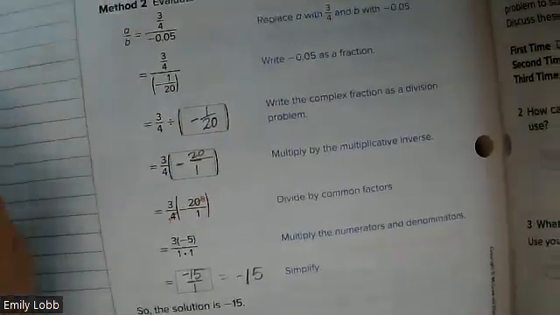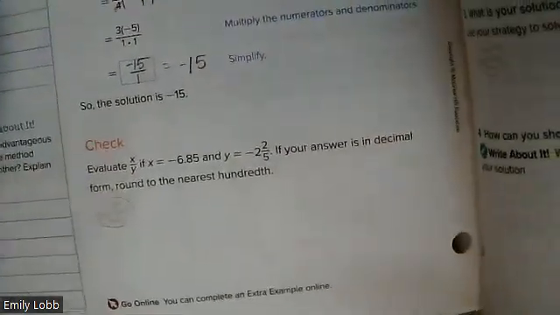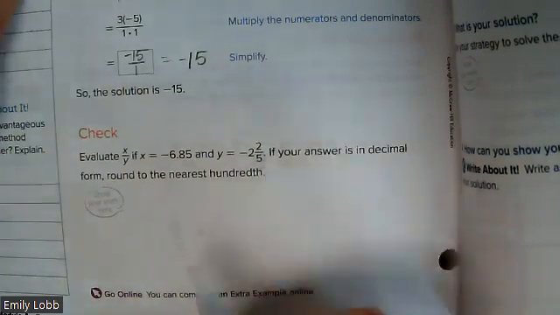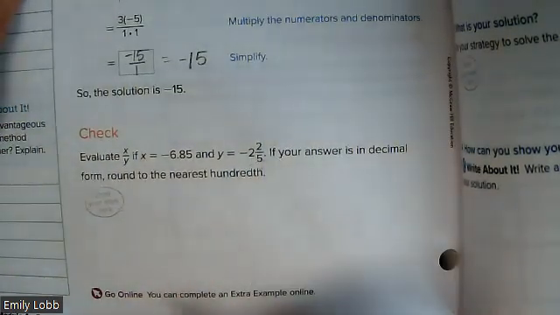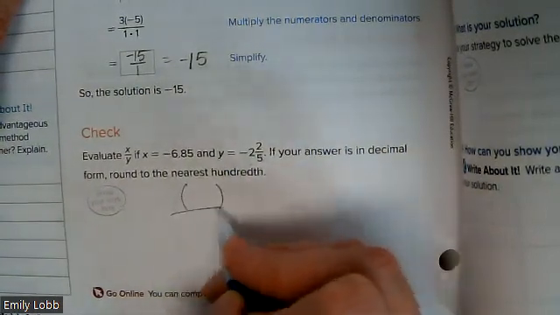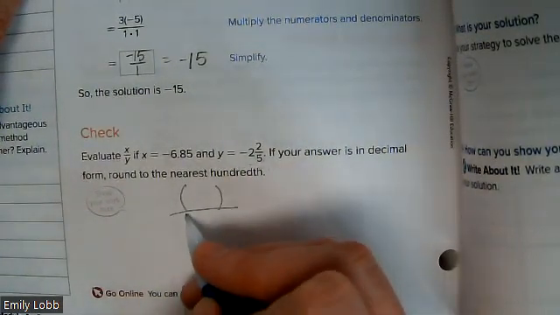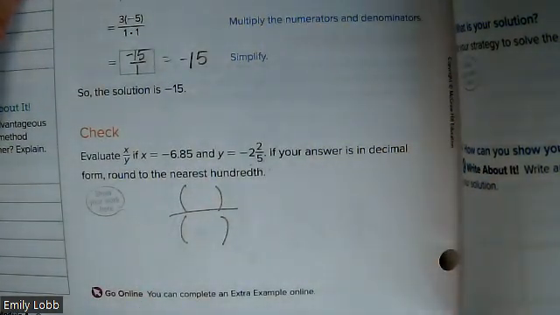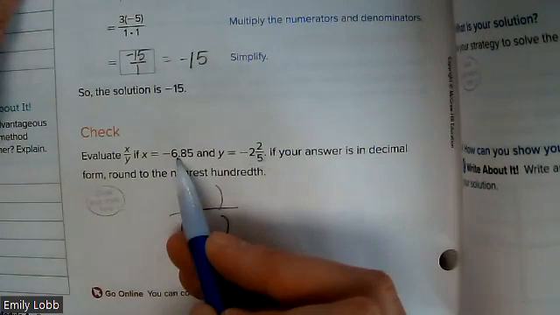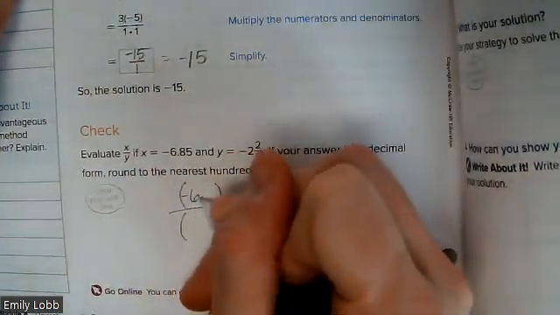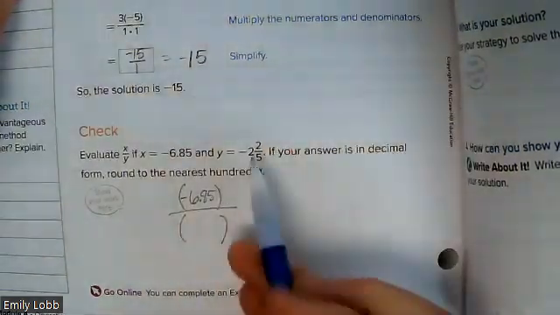So let's look at this. You could solve this both ways because -2 and 2/5 is terminating. So you can definitely change that to a decimal. I always put parentheses before I substitute my values. And for x here on top, I'm writing -6 and 85 hundredths.